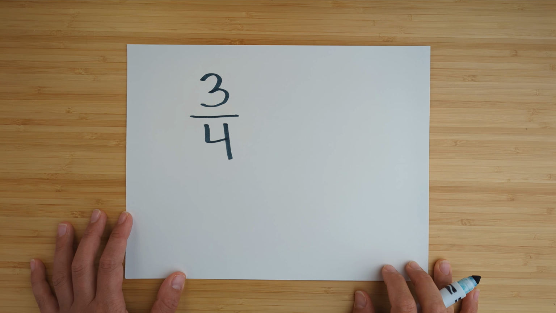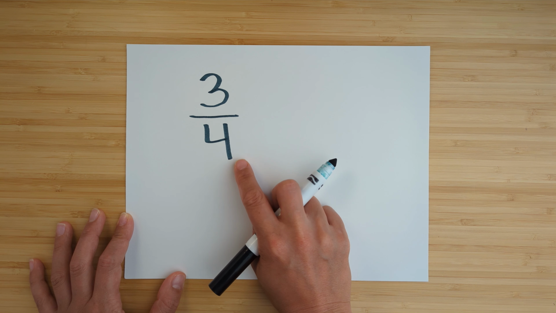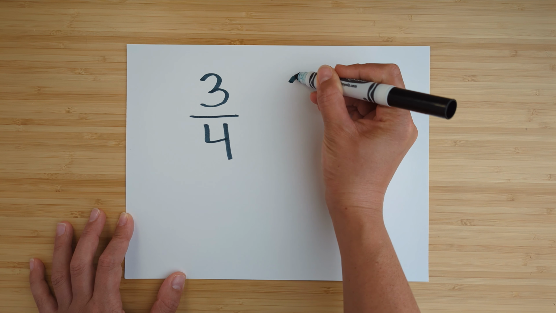Today's I can is: I can explain why a fraction is greater than or less than a half. So let's look at 3/4. Look at the denominator, 4. What's half of 4? Half of 4 is 2.